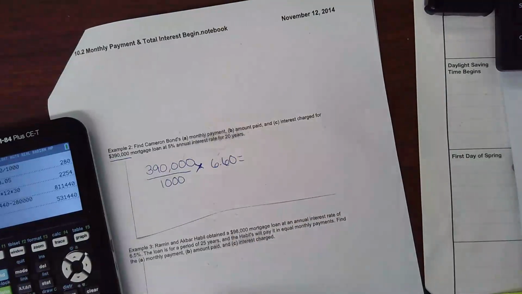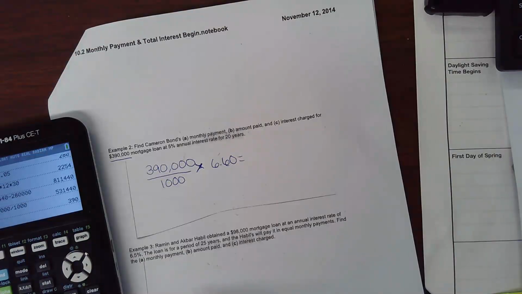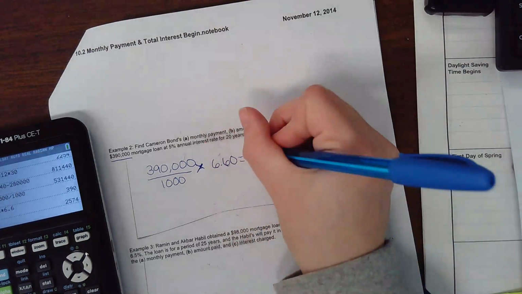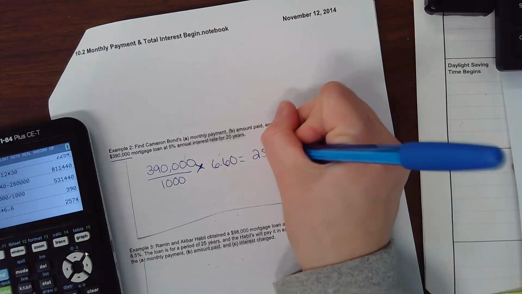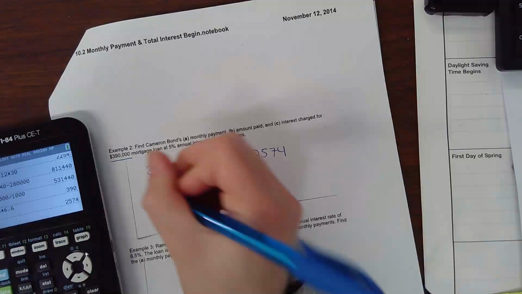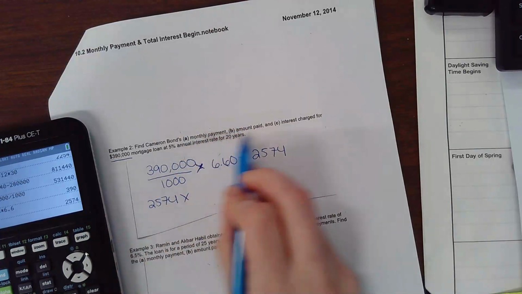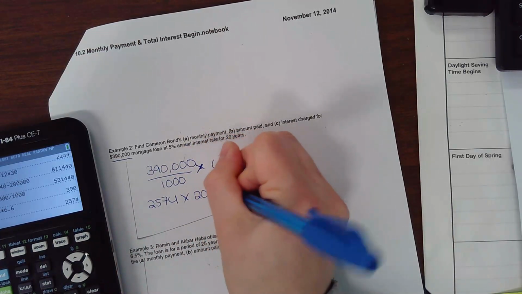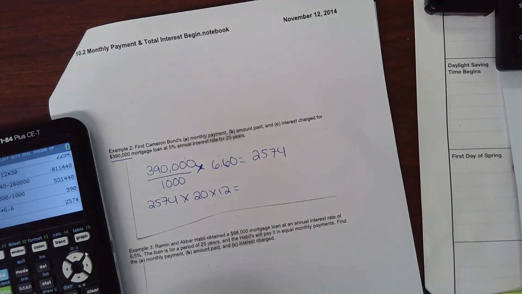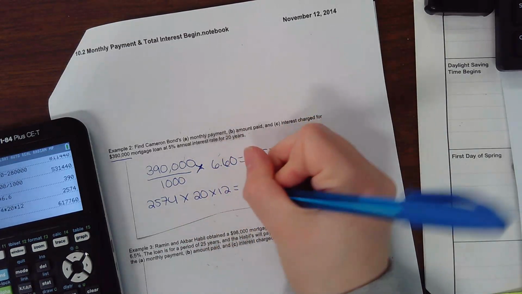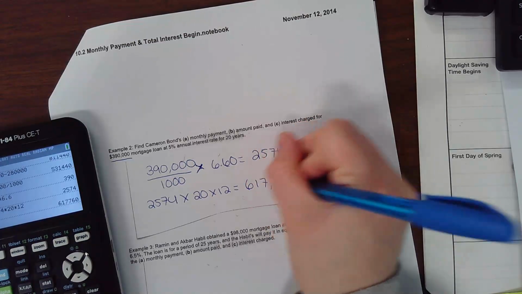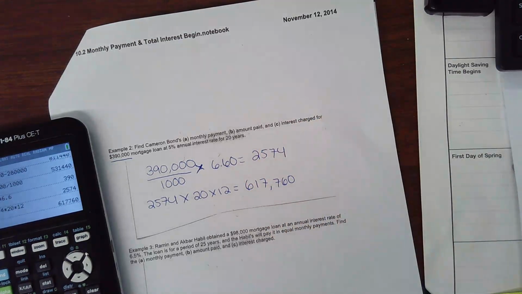So that's the first part. 390,000 divided by 1,000, times 6.60. So he's going to be paying $2,574 a month. Then we take the $2,574 a month, and he's paying for 20 years. It's every month. 2,574 times 20 times 12. So he'll be paying $617,000 and about. That's how much, with interest, he'll be paying back to the bank.